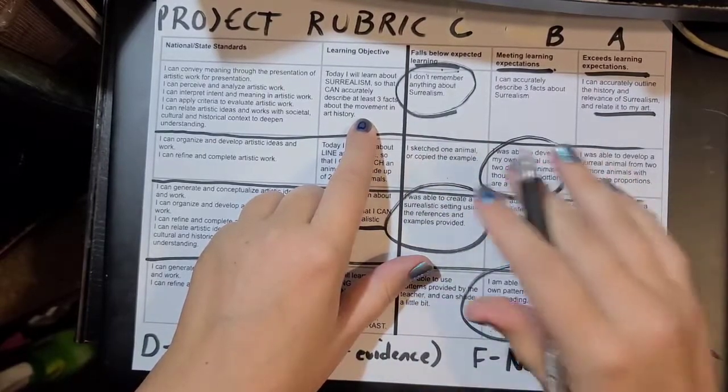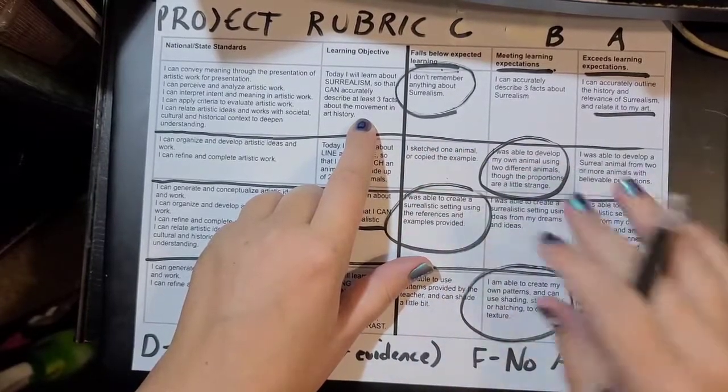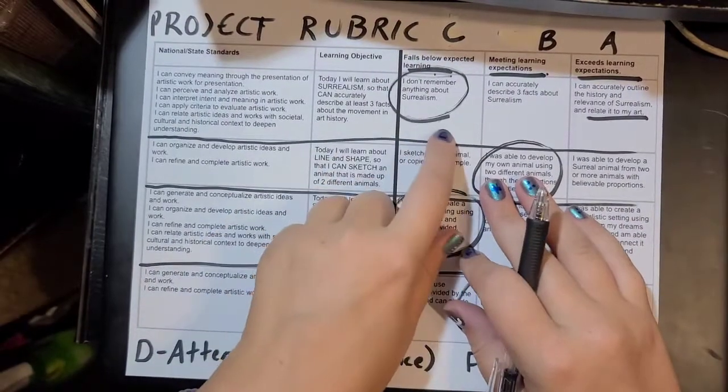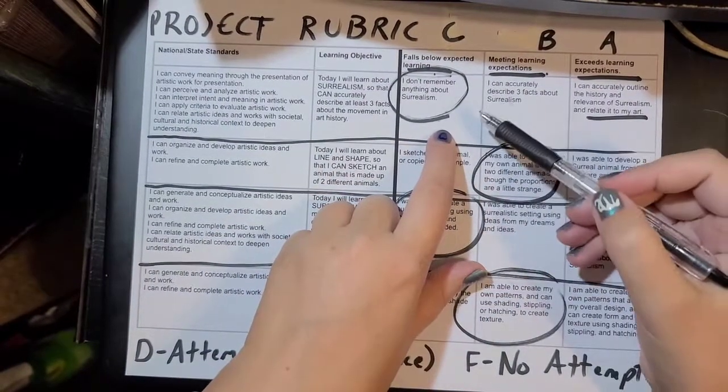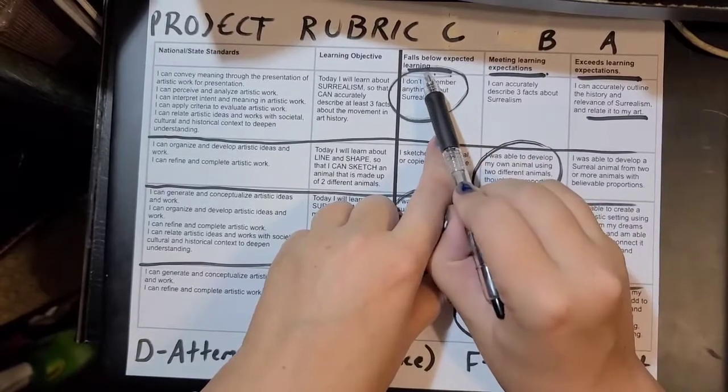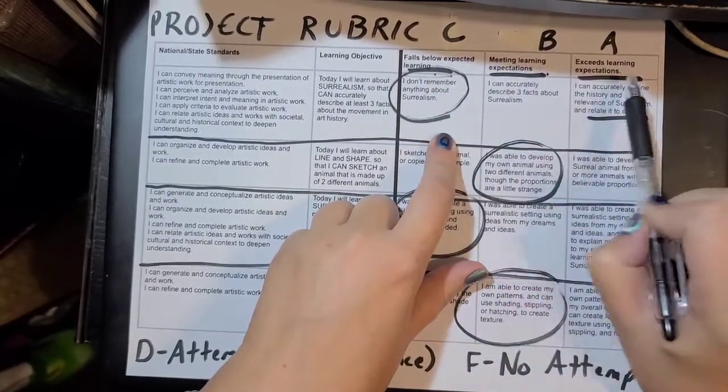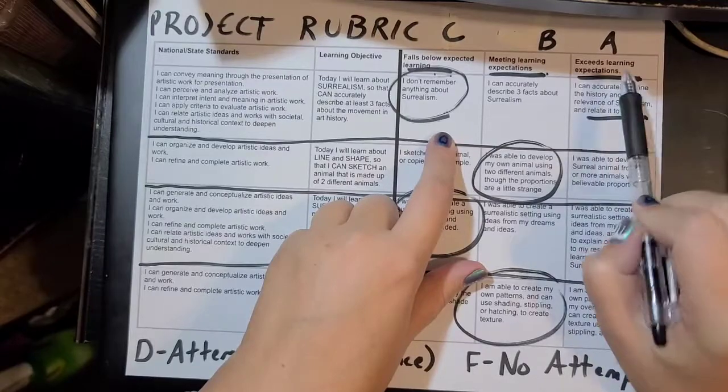Right now I don't have my project next to me, which is something I would have to fix. You should always have your project next to you when you complete a rubric. Then I would observe if I am falling below, meeting, or exceeding expectations.